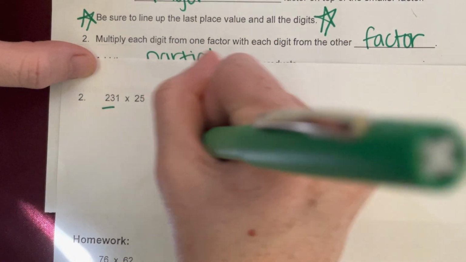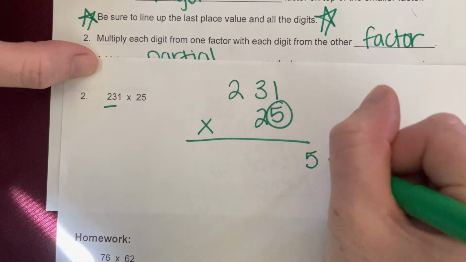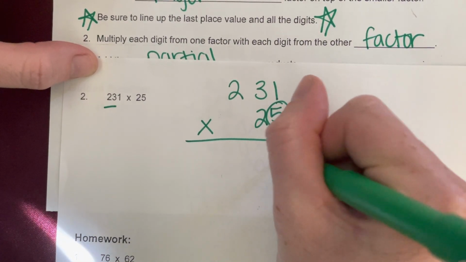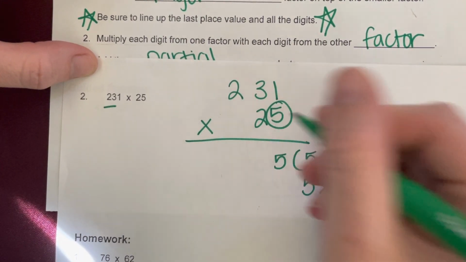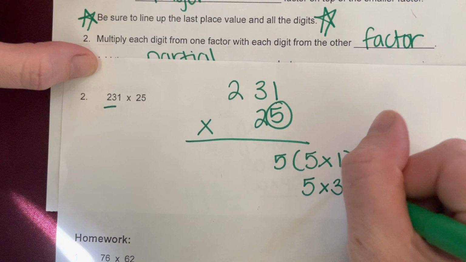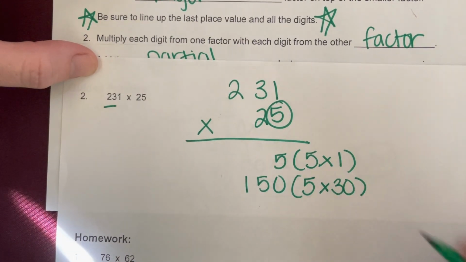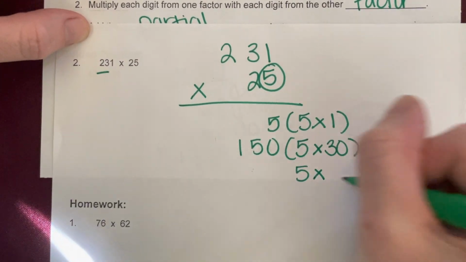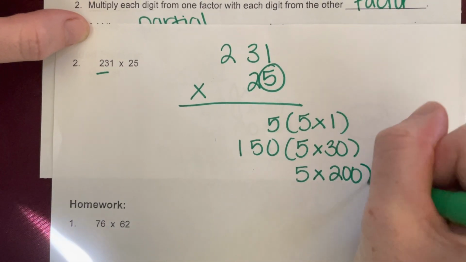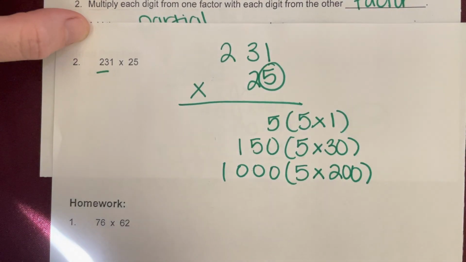So I'm going to start with my 5, and I'm going to multiply 5 times 1. They're both in the ones place, so it's just 5 times 1 equals 5. Now I'm doing 5, which is in the ones place, times 3, which is in the tens place. So I have 5 times 30, which equals 150. Now I do 5 times 2. 2 is in the hundreds place, so it's 200. So 5 times 200 equals 1,000.